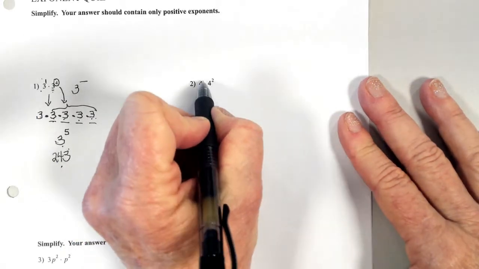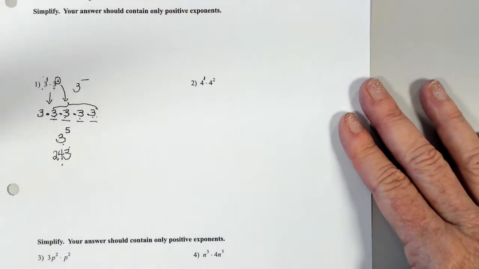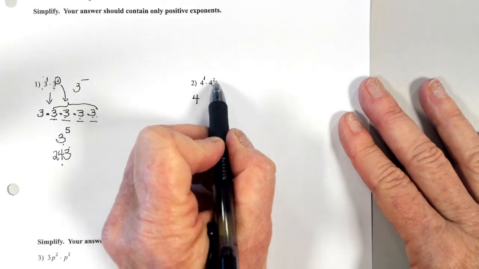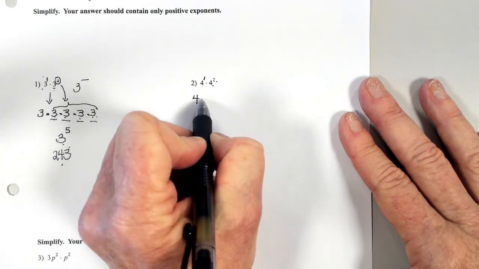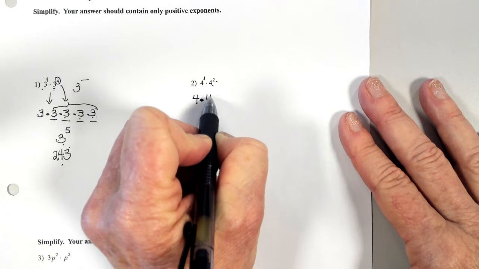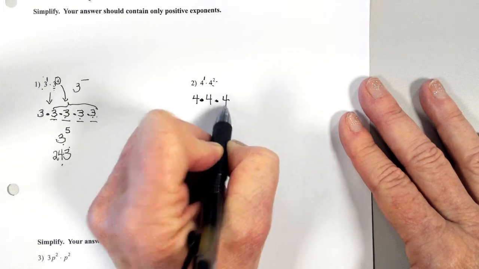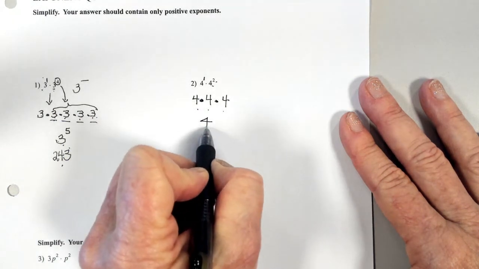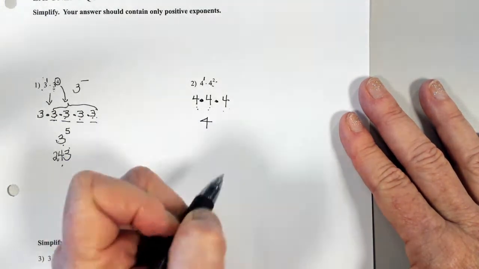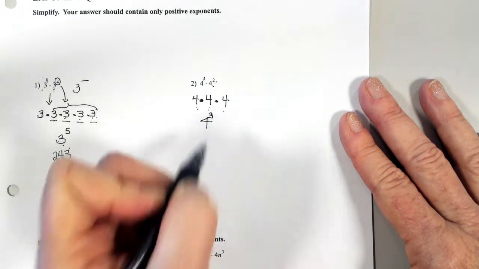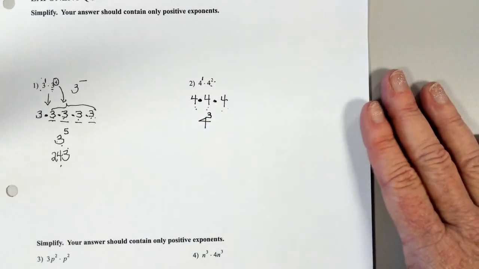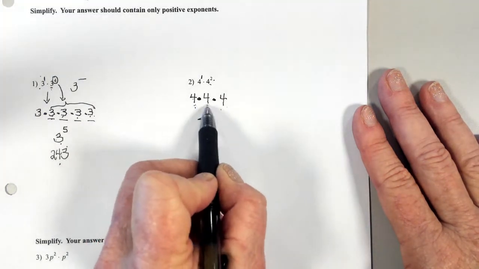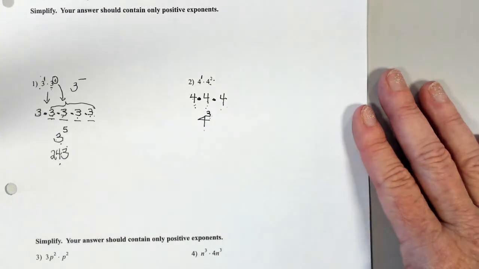So let's go ahead and do number 2. Again, I know that there's an exponent of 1 on the 4, so I'm simply going to write 4 again. And now I'm going to notice that I've got 4 squared, which means I'm going to take 4 and multiply it twice. So now I have a total of 1, 2, 3 4's, so I can write 4 as my base. That's my base. And what am I raising it to? I'm raising it to the power of 3. How did I get the power of 3? Well, I added 1, 2, 3 4's. I'm multiplying it 3 times, therefore 4 to the power of 3.